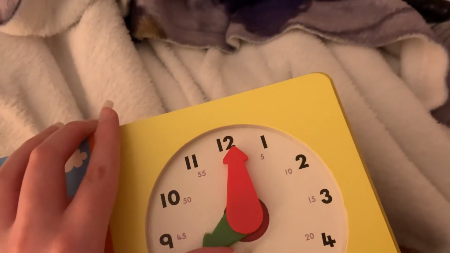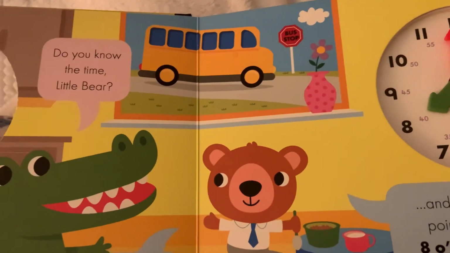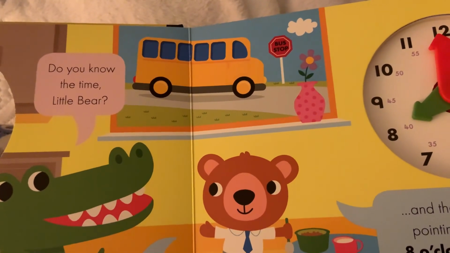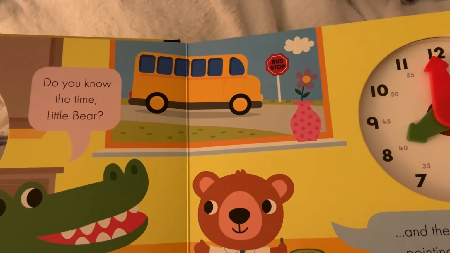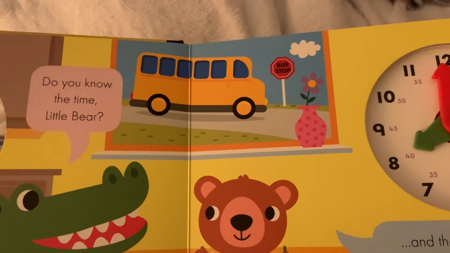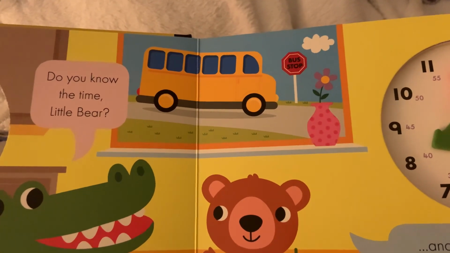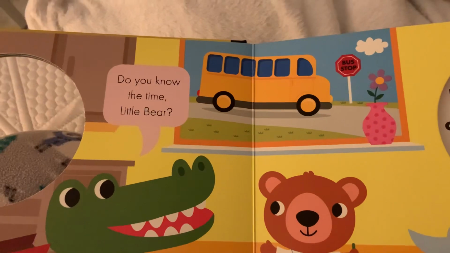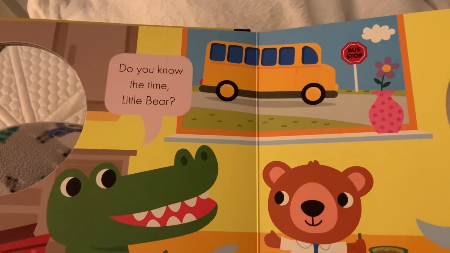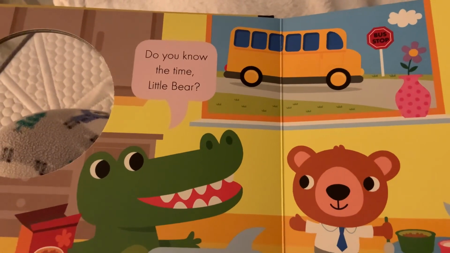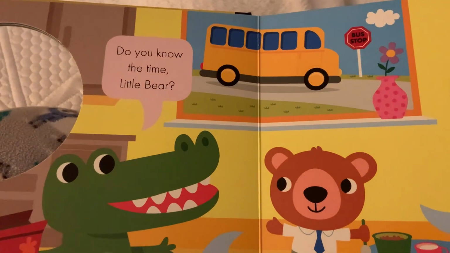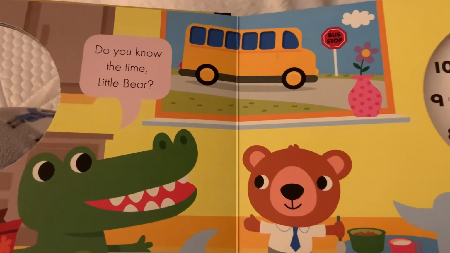Do you know the time, little bear? The long hand is pointing to 12, and the short hand is pointing to 8. So it's 8 o'clock, and I need to run to catch the bus. If the long hand is pointing straight up to 12, it's a whole hour. And it's just a whole hour, so it's 8 o'clock.